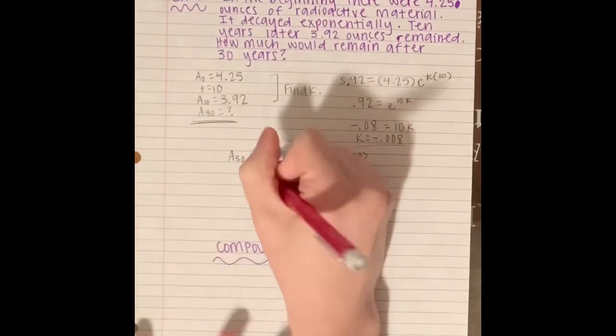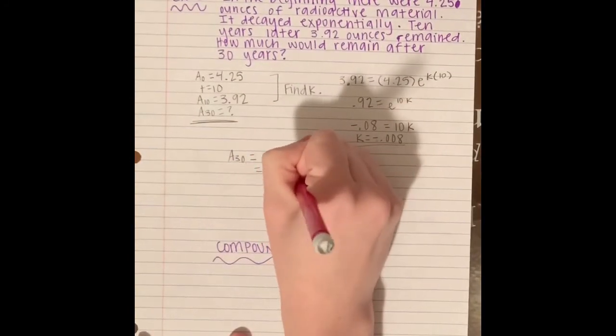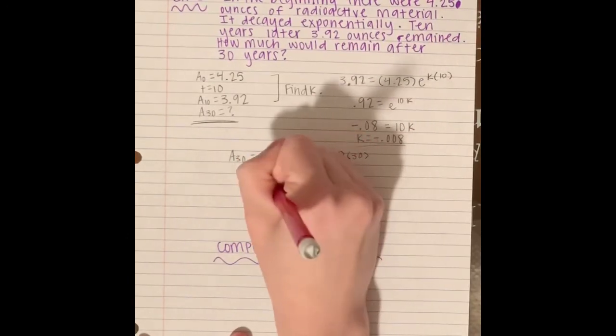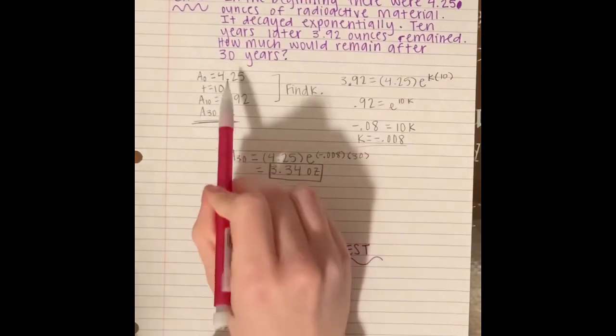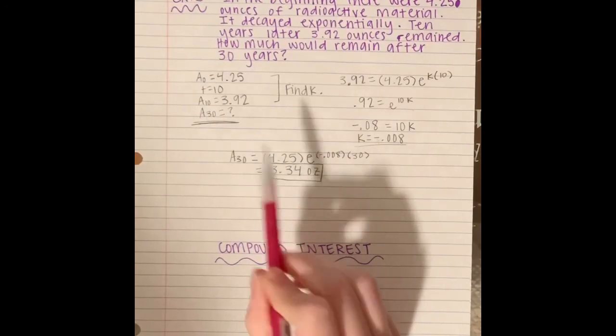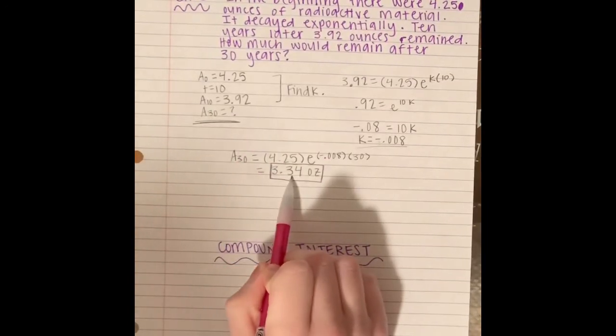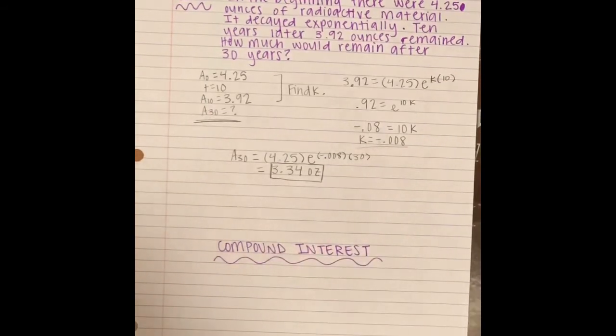3.34 ounces. So not much has gone away in 30 years. 4.25 was your beginning amount and 3.34 is what's left. So the radioactive material is decaying slowly.